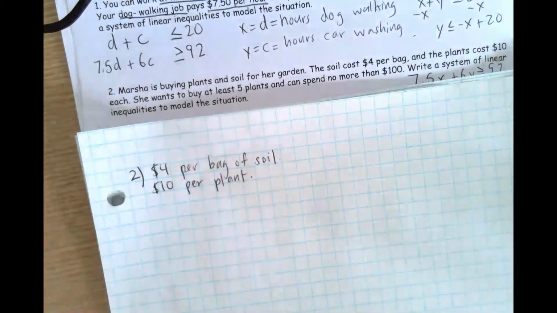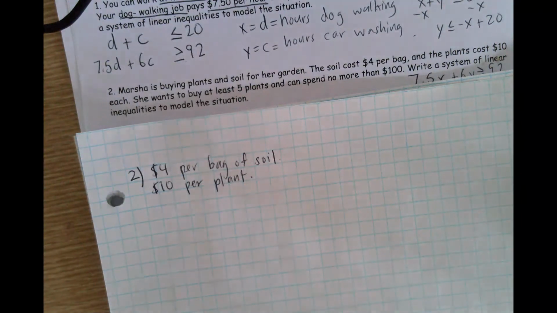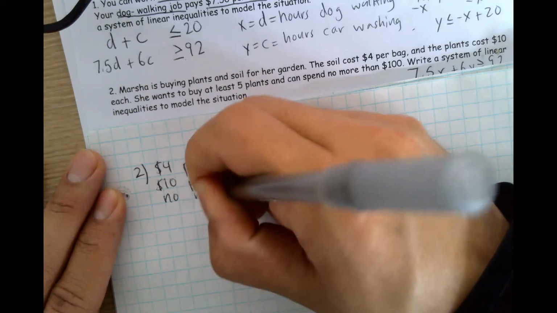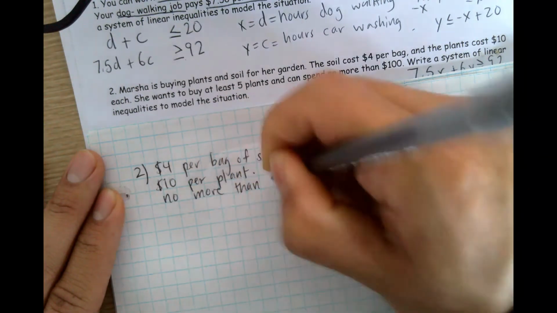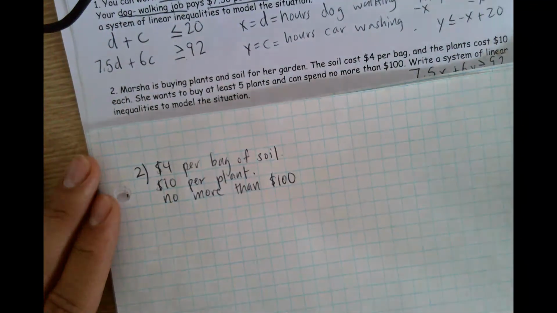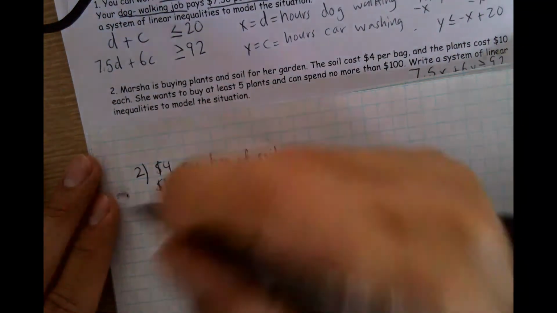Okay, there's a hand back there, Alberto. No more than $100. So she can spend no more than $100. Okay, what else? She wants to buy at least 5 plants.